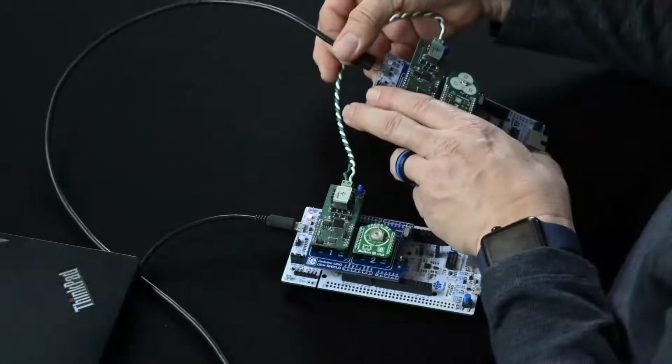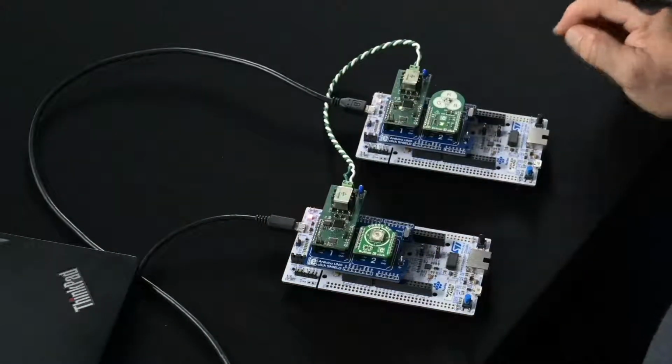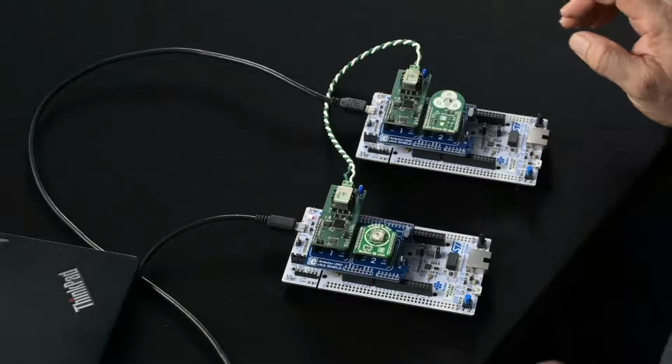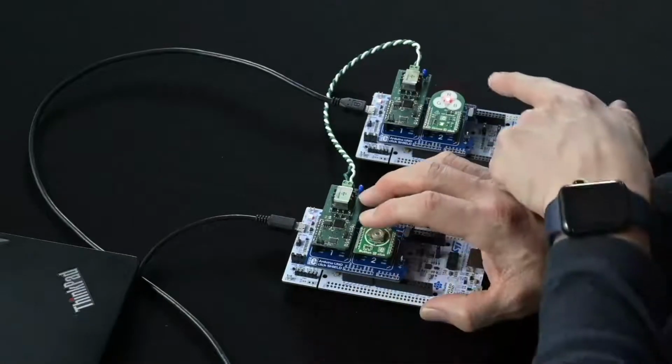I'm going to plug in power into the second board. And as it comes up, we see some flashing lights, so we know we've got power. So now let's go back to the first board. It's been running. I'm going to push the button on it, and the LED comes on.